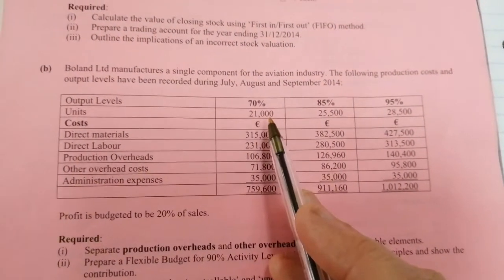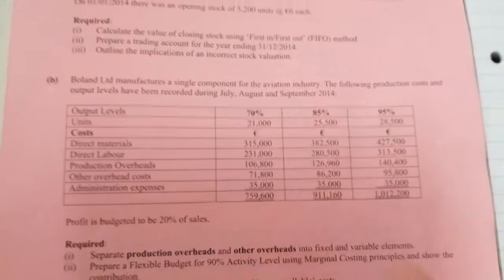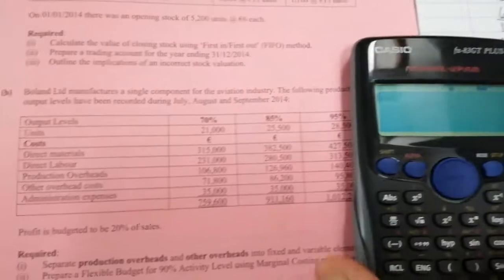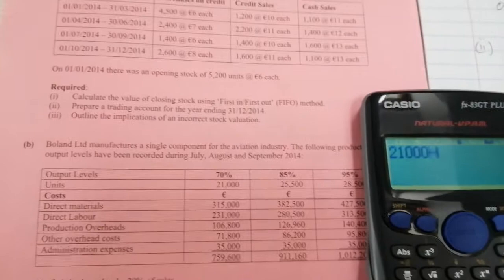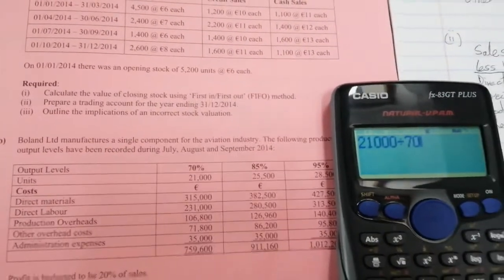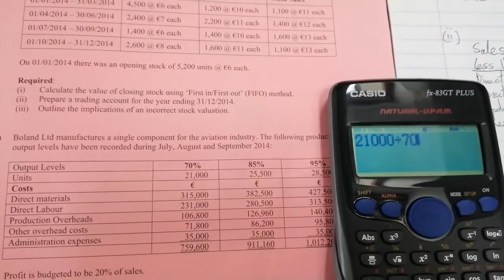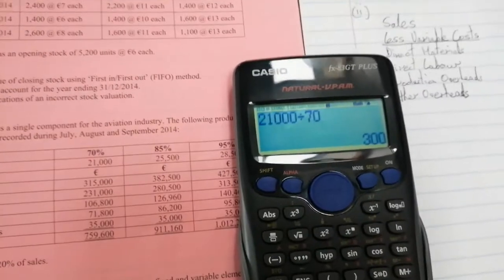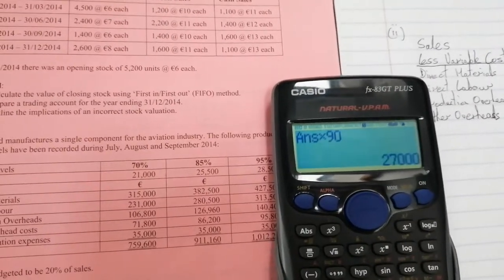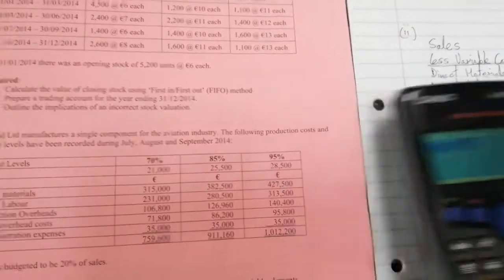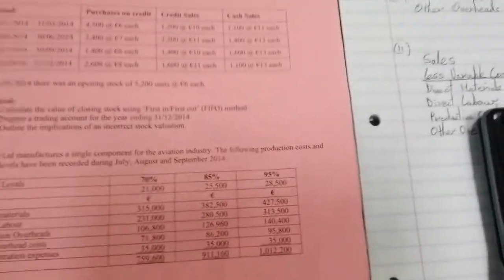So if we take this one for a start, if we know that 70% is 21,000, then we just have to divide 21,000 by 70 to get 1%. If 21,000 is 70%, then we divide that by 70, we get 1% is 300. And so if we want 90%, we just have to multiply that by 90. So 27,000 is the number of units that you would produce for 90% activity.